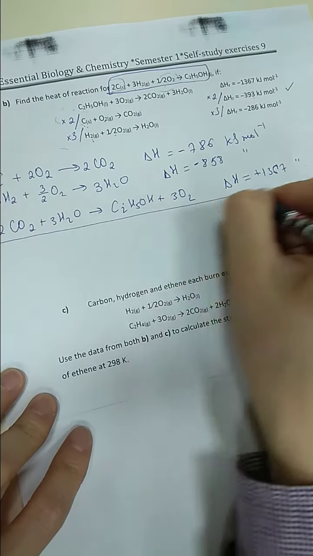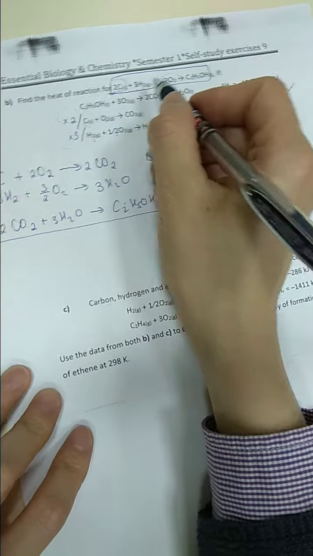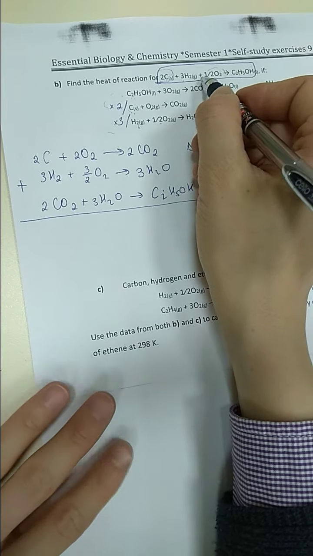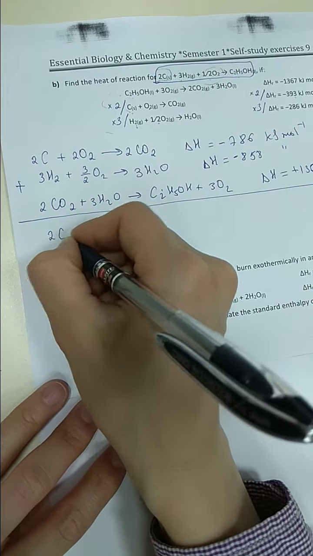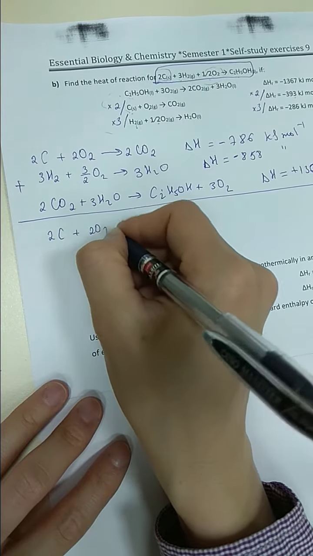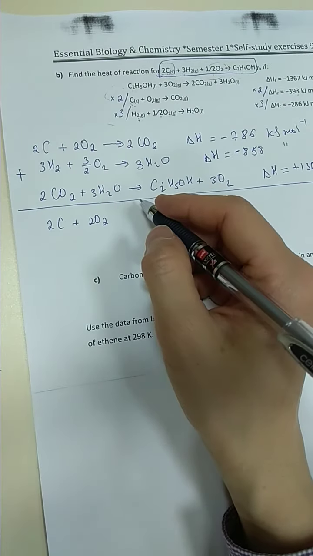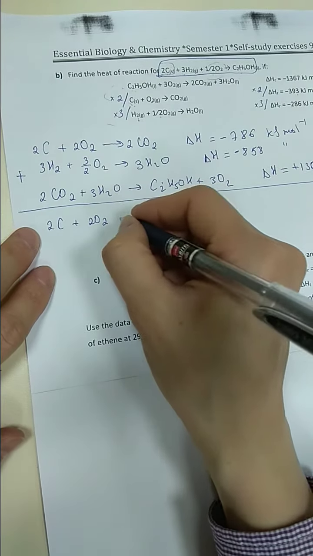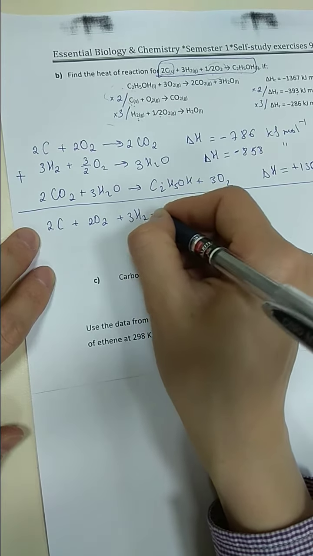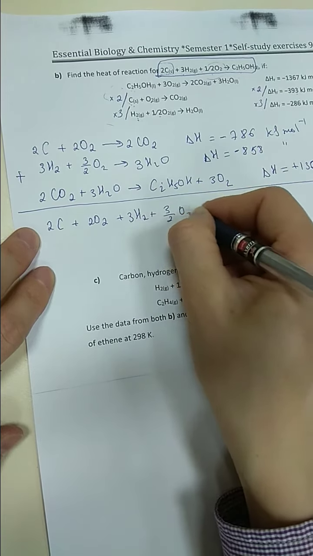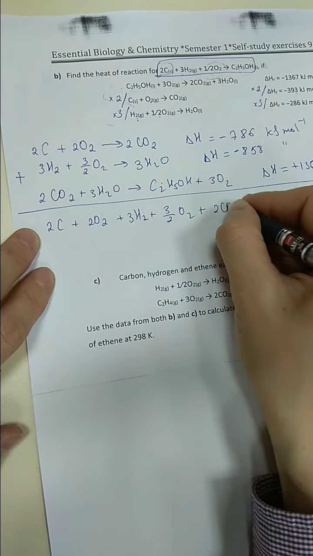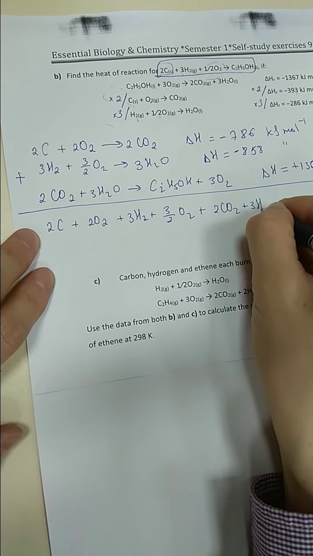Now my equations are ready to be added, in order to get the main chemical reaction that I'm interested in. So I'm adding 2 carbons plus 2 oxygens. First I need to write all the substances on the reactant side: plus 3 hydrogens, plus 3/2 oxygen.